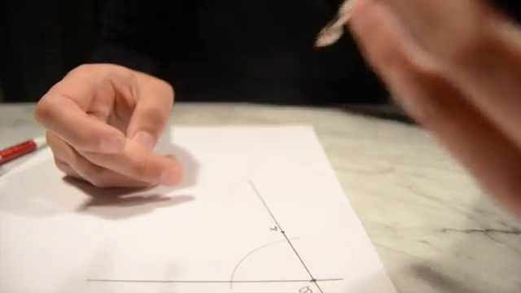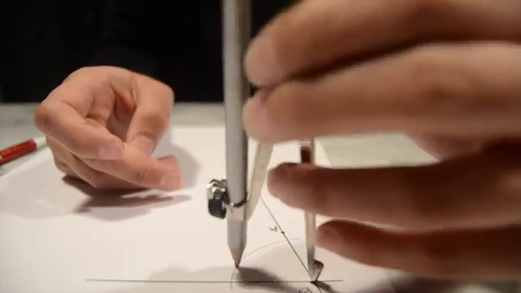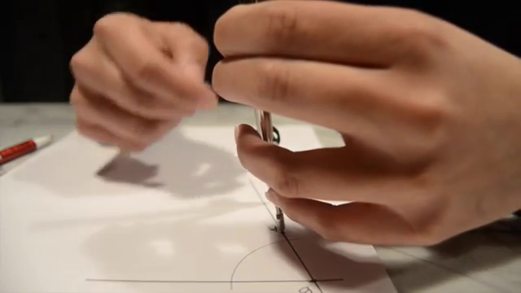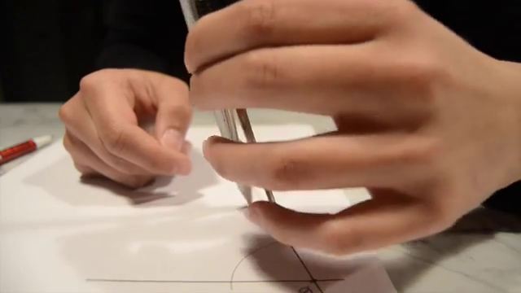I'm going to use that same width that I just created the arc with and place it on point A. You want your pointy part of the compass on point A, and you're going to use that same distance to create an arc.